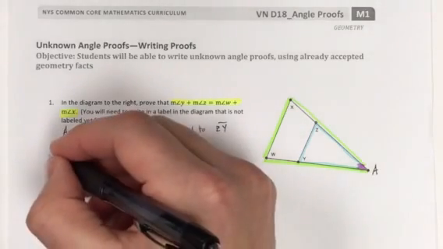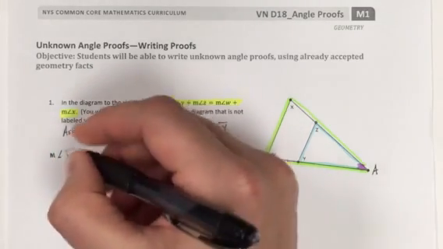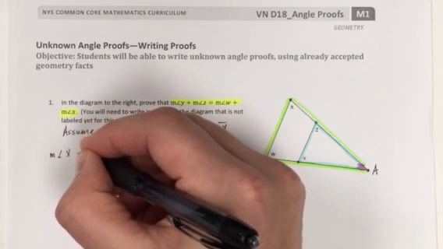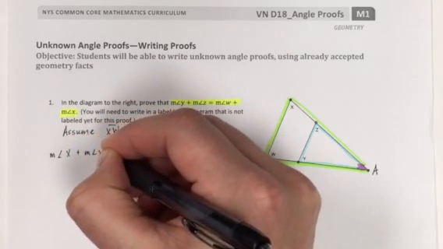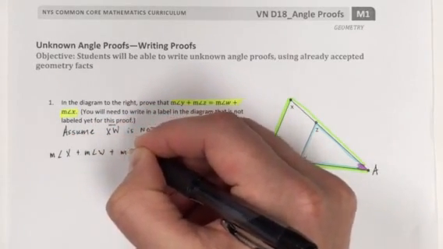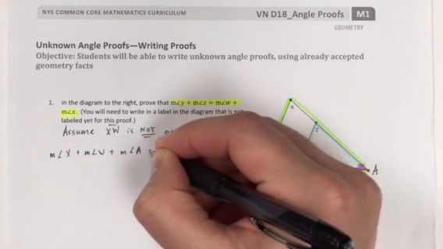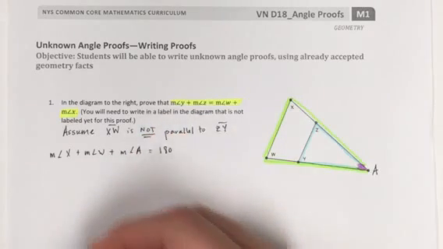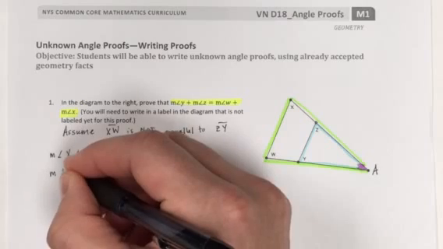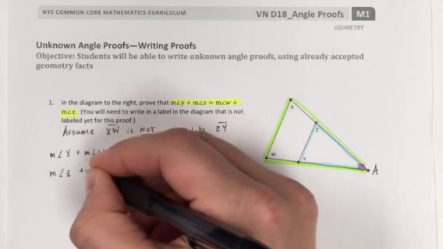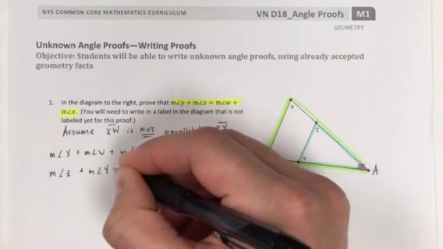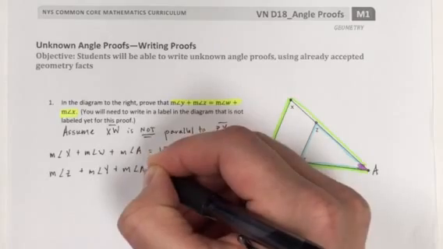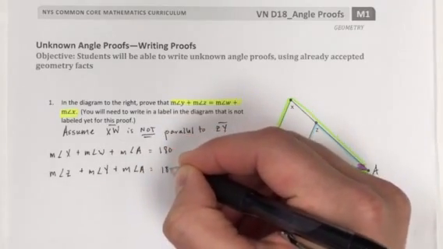Then basically we set it up based on the triangle sum theorem. So the measure of angle x plus the measure of angle w plus the measure of angle a has to sum to 180. The measure of angle z plus the measure of angle y plus the measure of angle a also sums to 180.